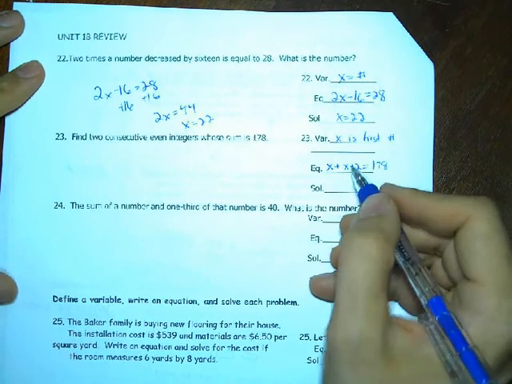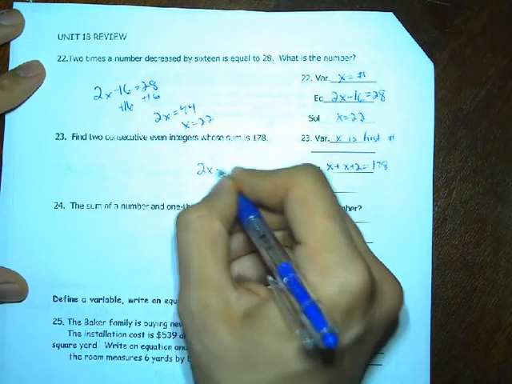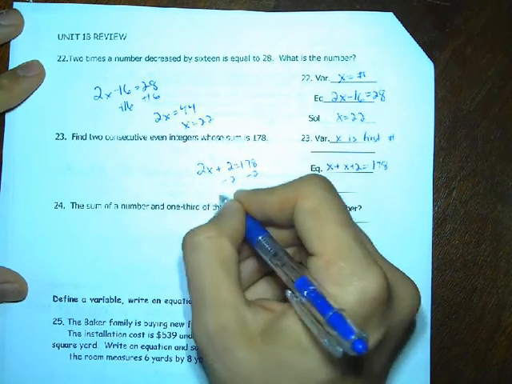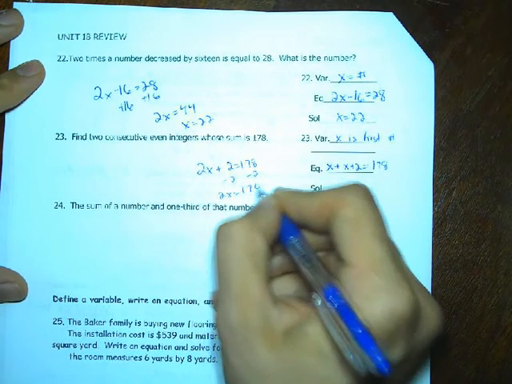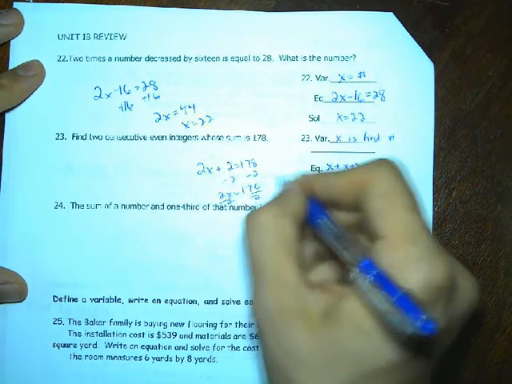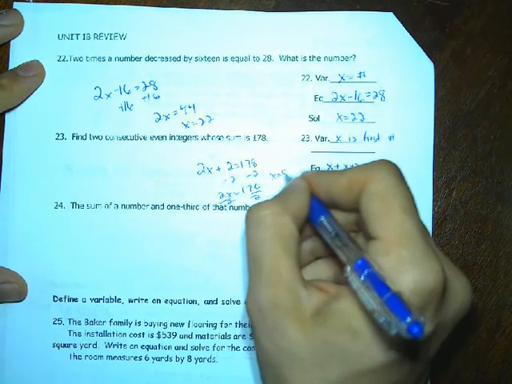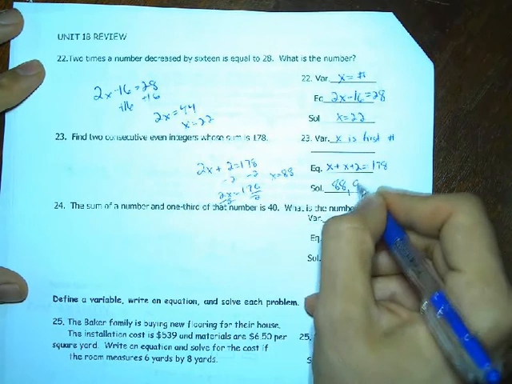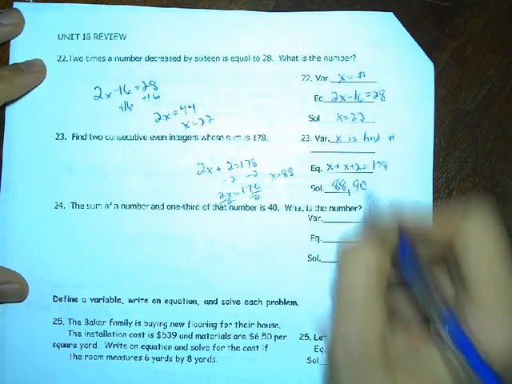Consecutive even integers. So 2x plus 2 is equal to 178 minus 2. I get 2x is equal to 176 divided by 2. That's going to be 88. This is my first number. So my second number is the next even number, or x plus 2.